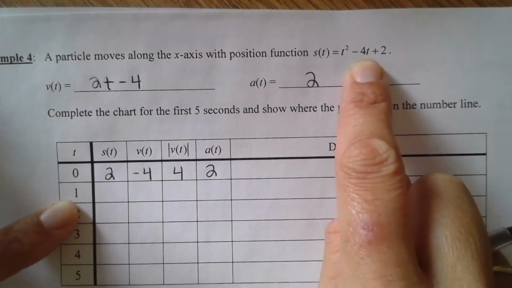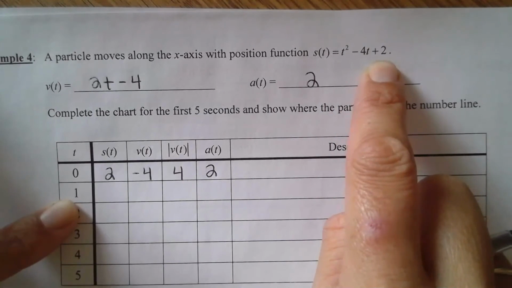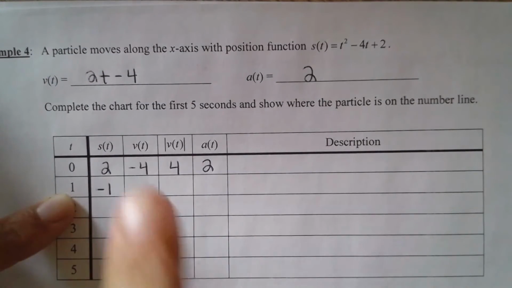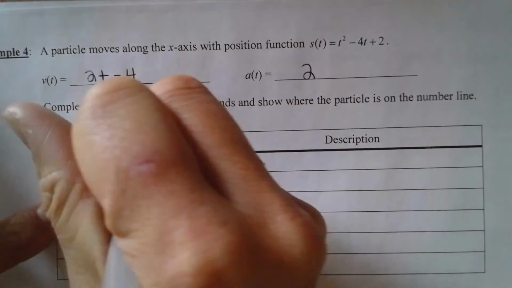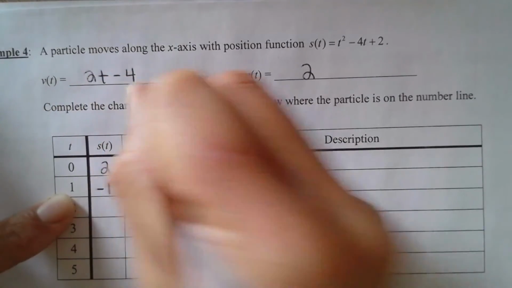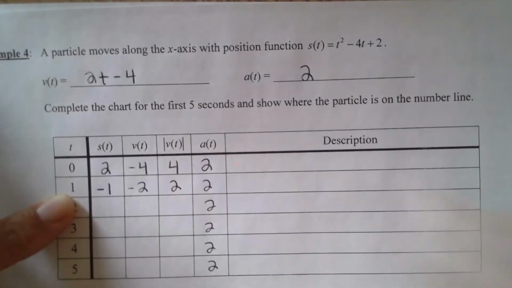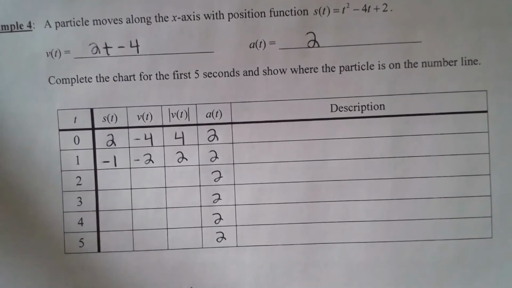So 1 minus 4 would be negative 3. Negative 3 plus 2 is negative 1. Velocity would be negative 2. Absolute value is 2. And acceleration is always 2. So you can kind of just fill that in if you want.